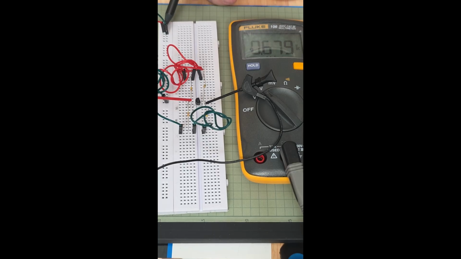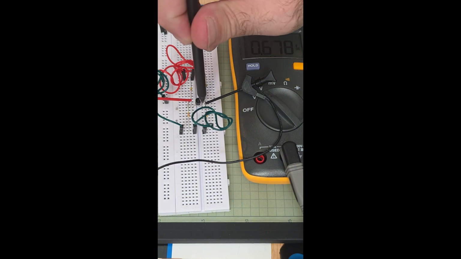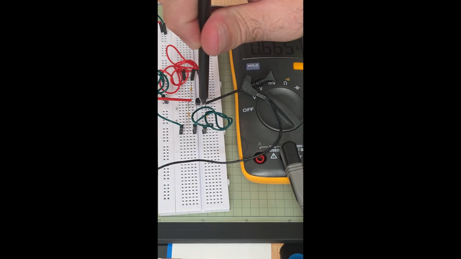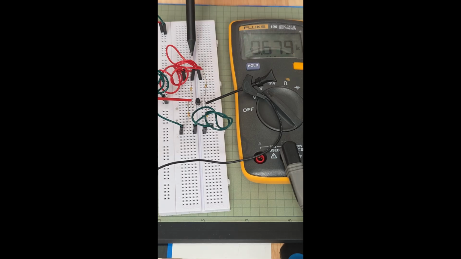Now for our setup, our VCC of 5 volts DC is being applied to this branch right here, as our ground is being applied to this branch right here. Our circuit setup, our collector is right here on our transistor, our emitter is right here, and our base is back here. I have it separated by the break in the breadboard. I just think it looks nicer.